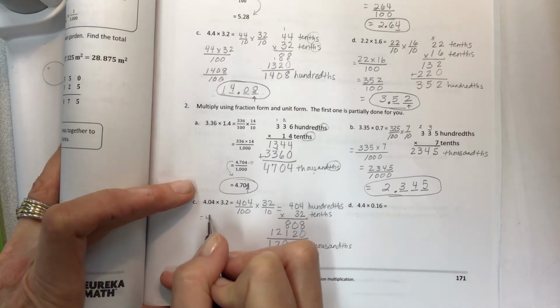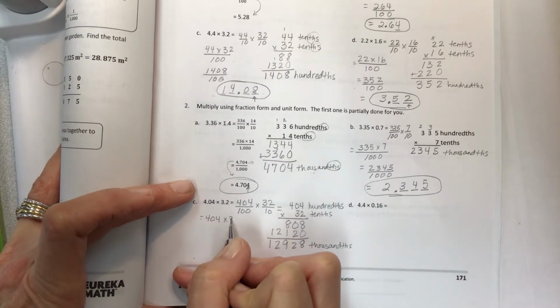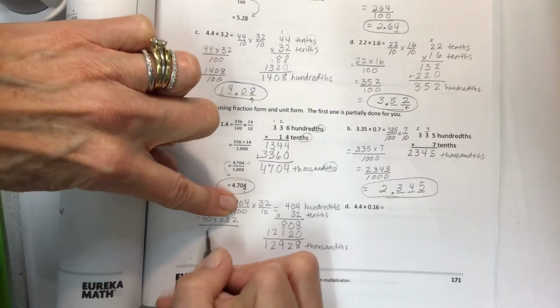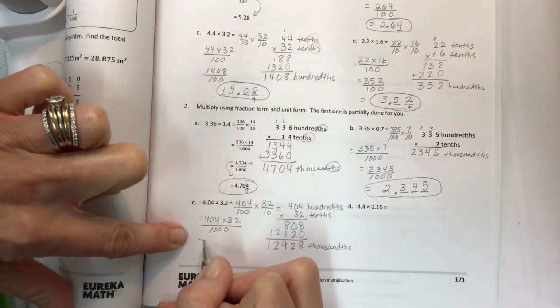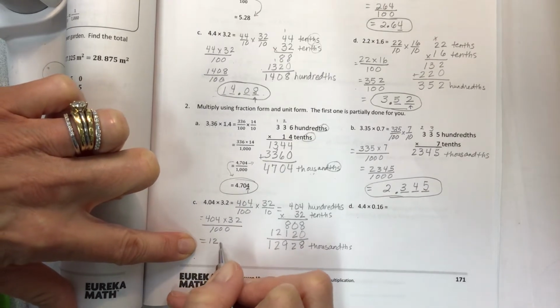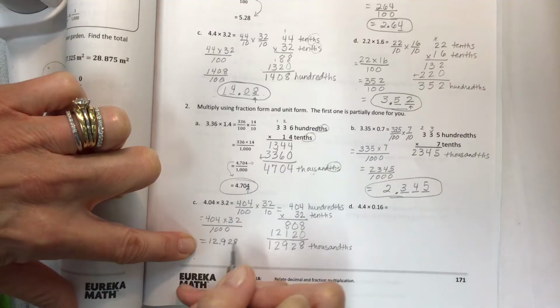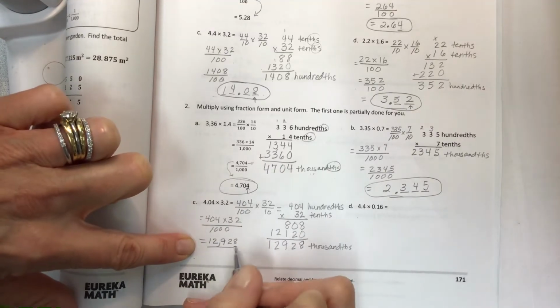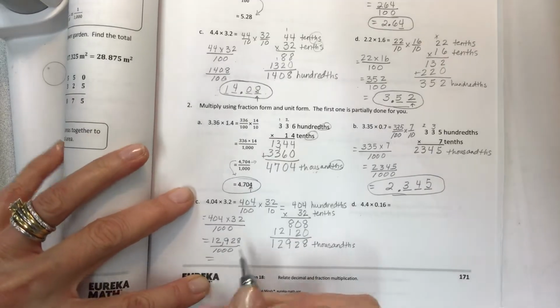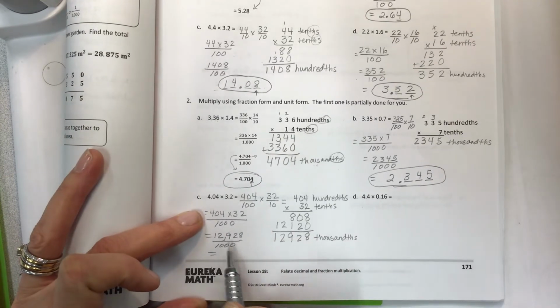Okay, rewrite as fractions. 404 times 32. Pretend like you don't know what the answer is, but do multiply the bottom. Now, see what the answer is. It's 12,928. That looks like a decimal, my bad. Over 1,000. And now, don't worry about the comma.